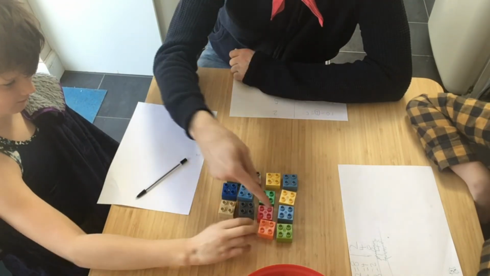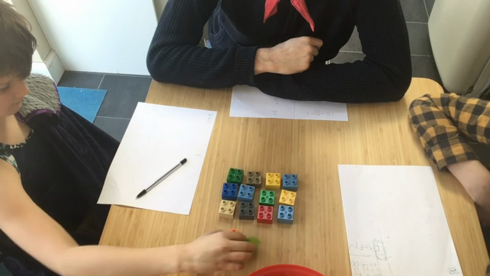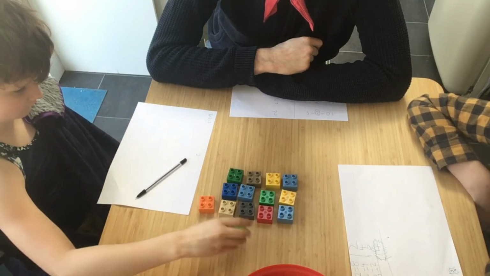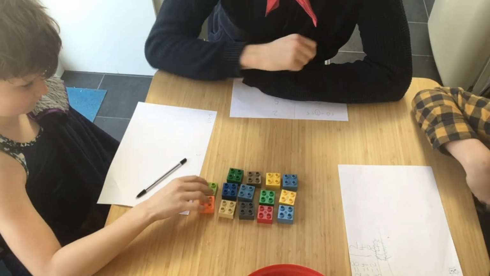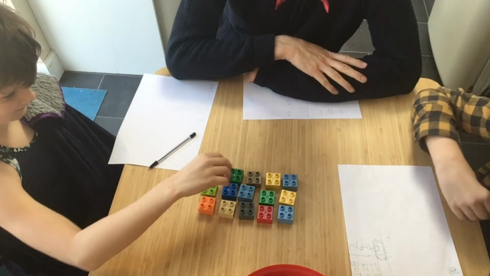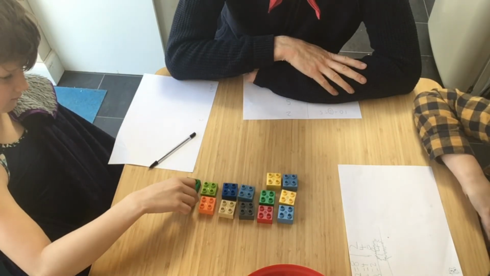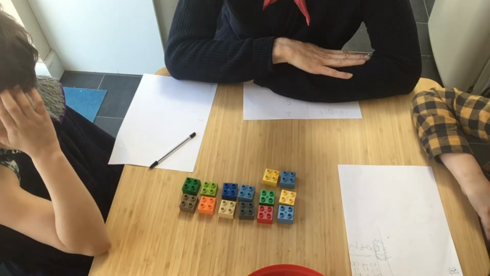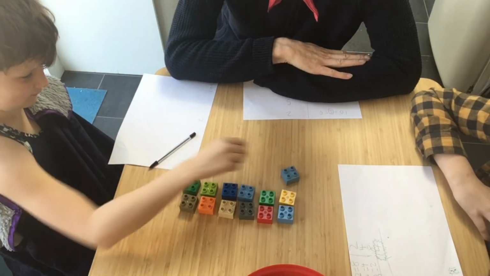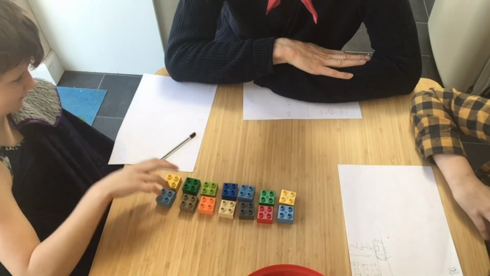Well, that's another group of 4, but it still didn't work, did it? So now we're going to try 5. That doesn't look like it's working. Then we're going to try 6. Worth keeping going. There's 2 left over there, so can we do 7? Yeah. We can do 7.